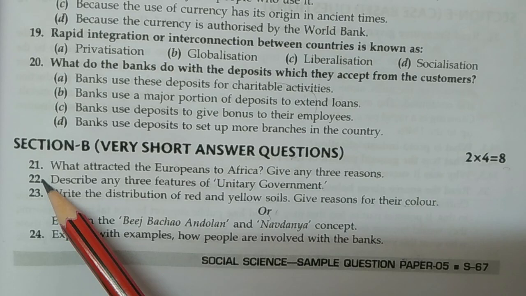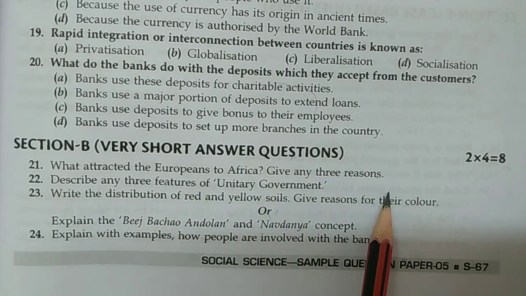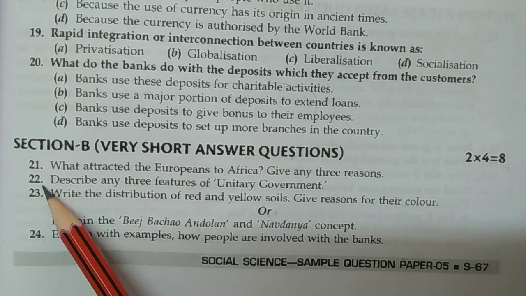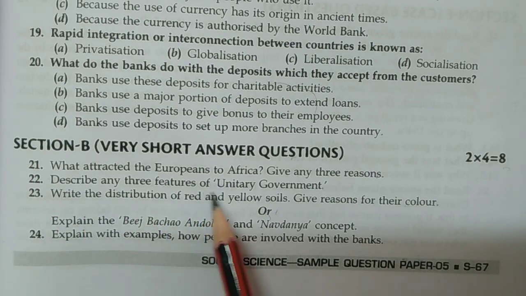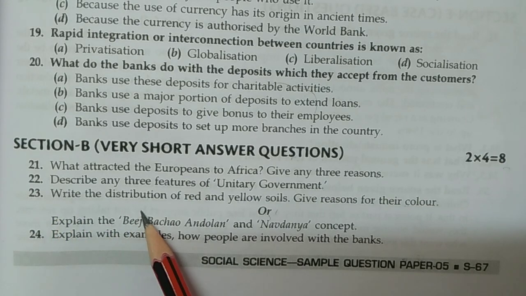Question number 21: What attracted the Europeans to Africa? Give any 3 reasons. Question 22: Describe any 3 features of unity government. Question 23: Write the distribution of red and yellow soils. Give reasons for their color. Or explain the Bees Bachao Andolan and Navdanya concept. Question 24: Explain with examples how people are involved with the banks.